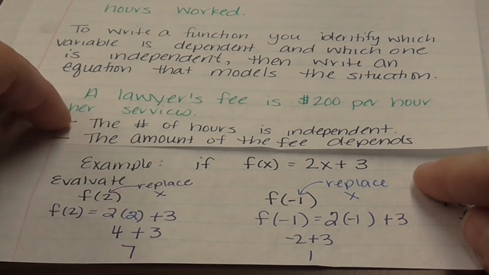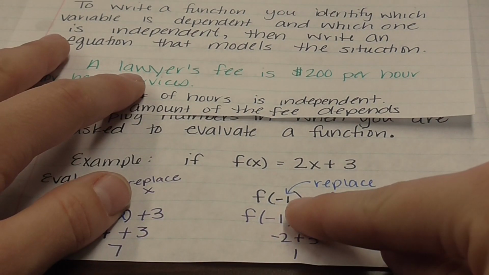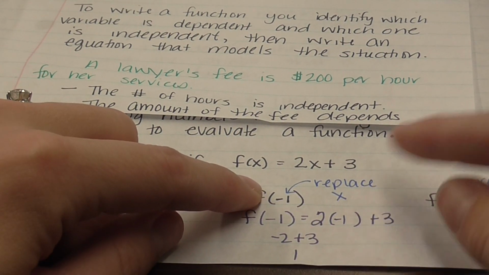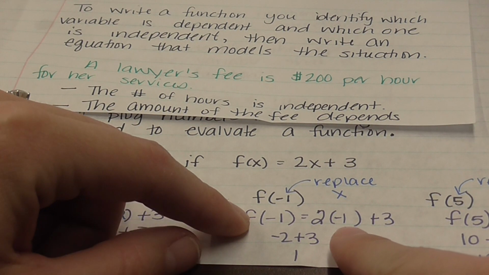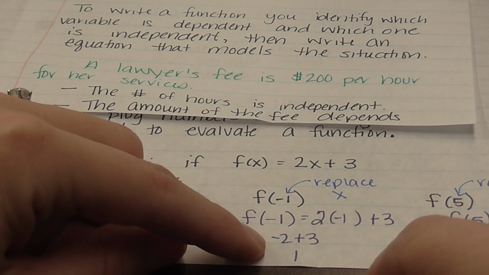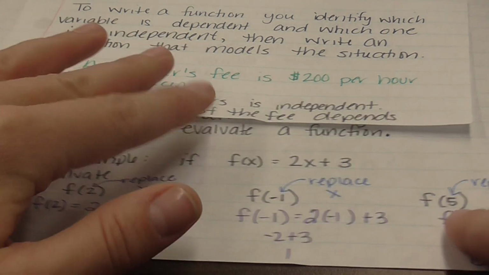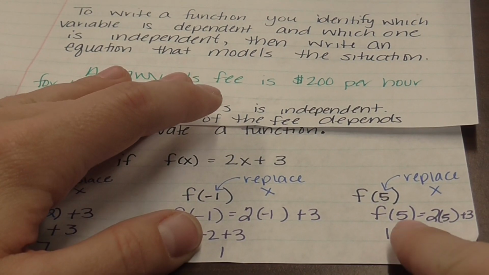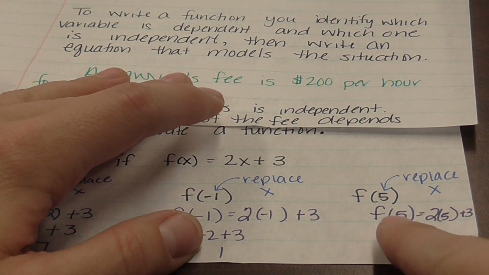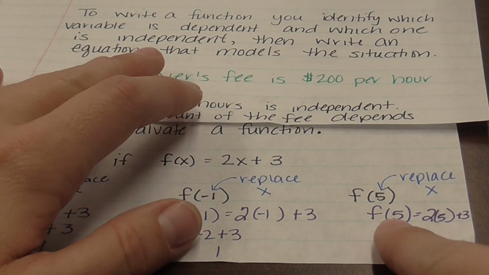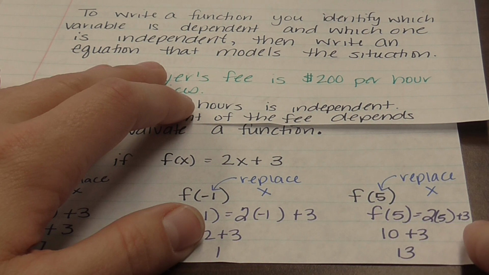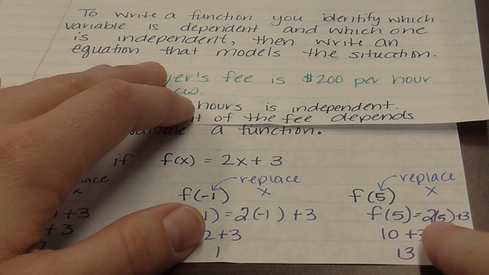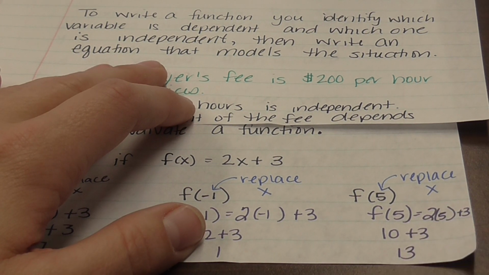If I asked you to evaluate f of negative 1, I'm going to replace the x with negative 1. So I'm going to replace the x right here with negative 1. Negative 1 times 2 is negative 2, plus 3 is 1. F of 5, I'm replacing both of my x's with 5s. Here's the first one I'm replacing. It's your instructions. And then I'm going to plug in the 5 everywhere else I saw an x over here. So 2 times 5 is 10, plus 3 is 13.